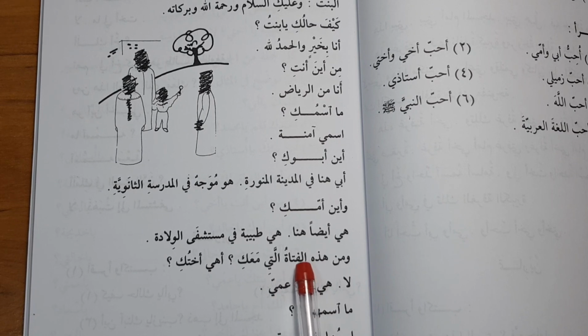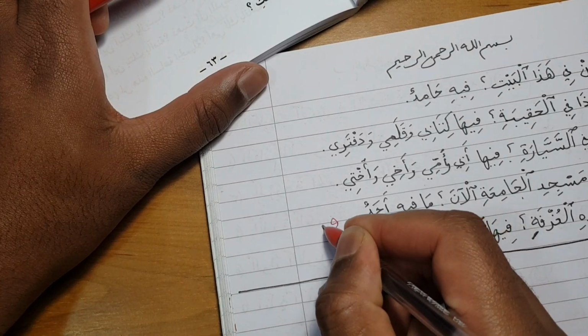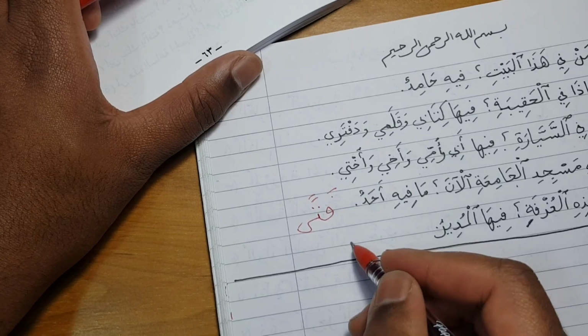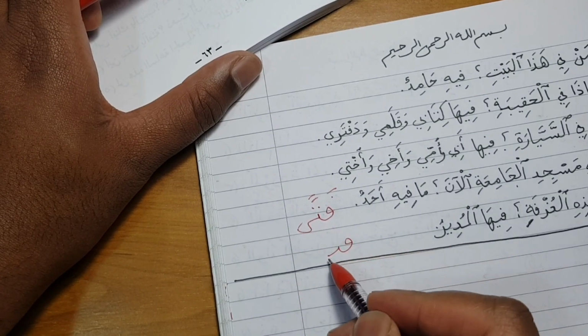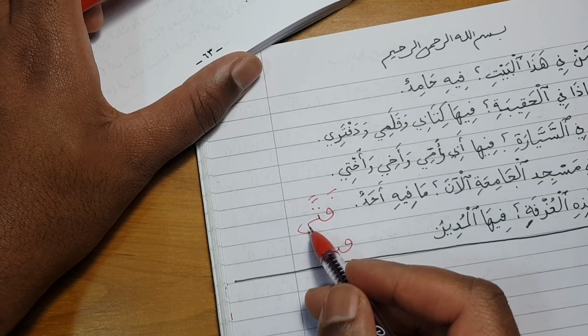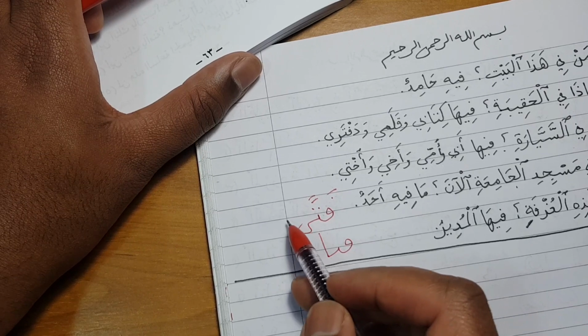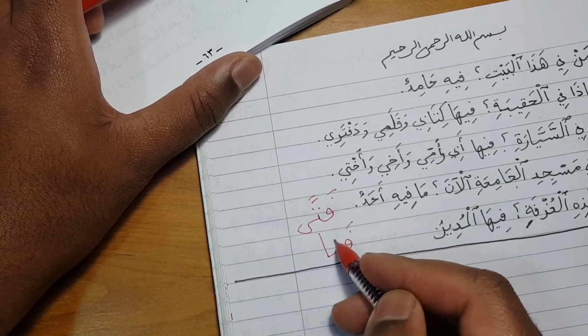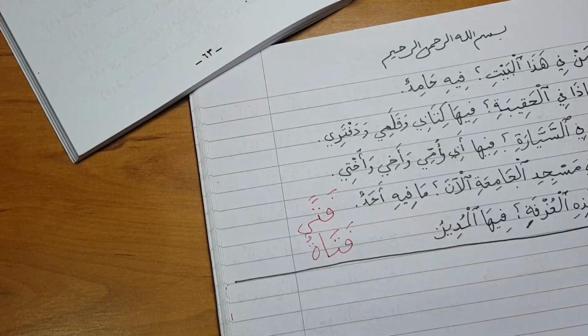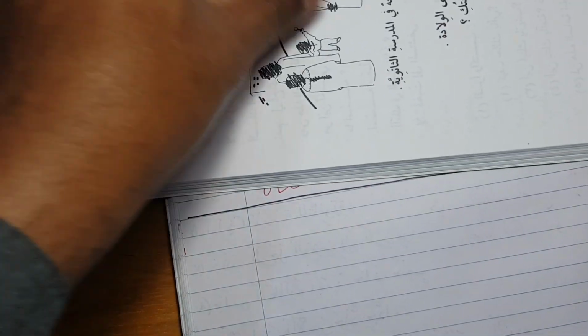Al-fatatu is the feminine version of fatan. Fatan. So if you wrote it down here, so we have fatan. Fatan is young boy. Fatatun, this alif stands like this now. Whenever this alif is going to be followed by something, we are going to affix something after it, it turns into a normal alif, a long alif. Fatatun, so we add ta marbuta. Fatatun is the feminine of fatan. Okay, here fatatun.